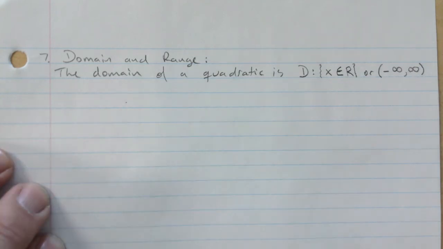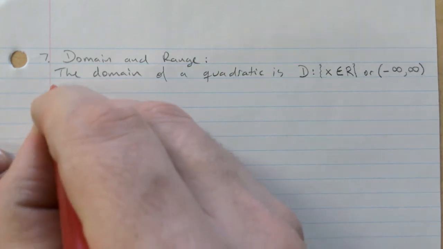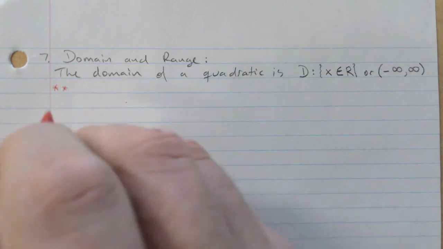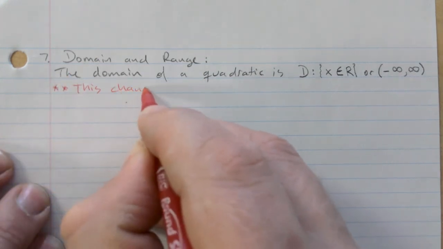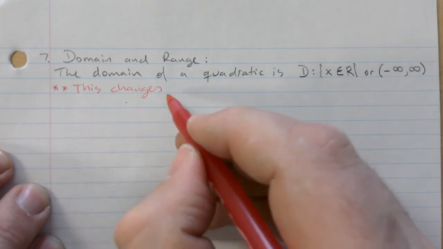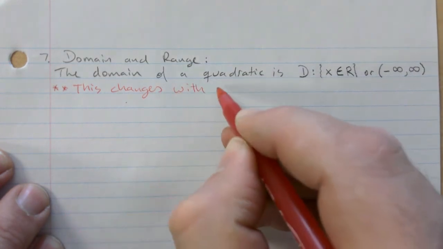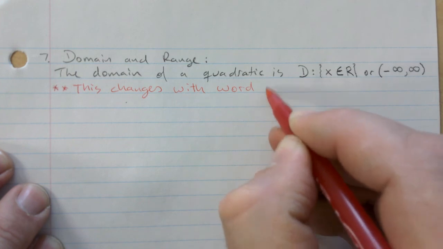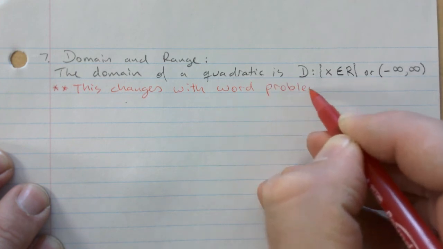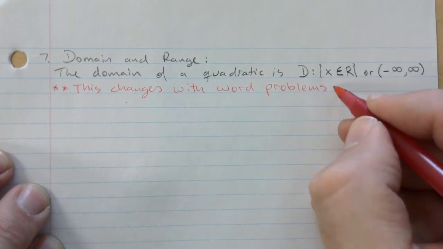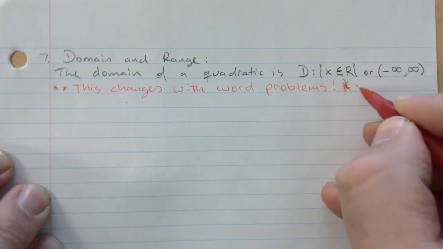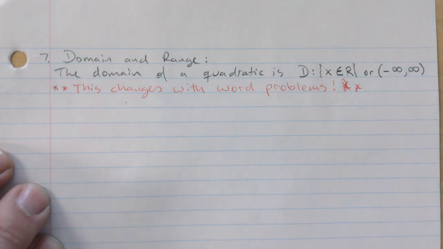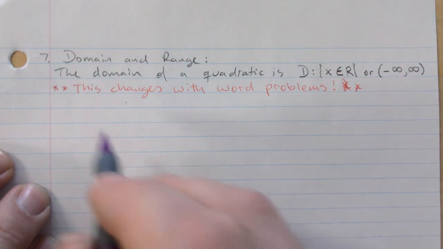And this is a big, this changes, okay? This changes with word problems. That's very important. I should not be seeing infinities with word problems, okay? Oh, it's supposed to be a star here. Okay, this changes with word problems, so be careful there.